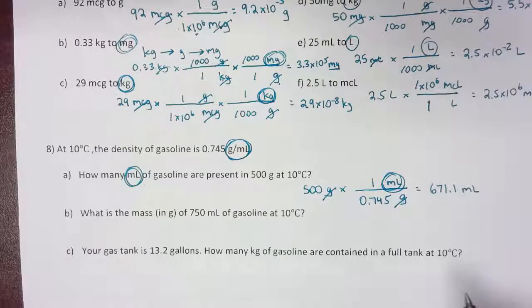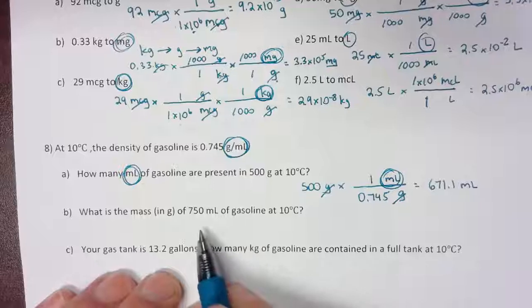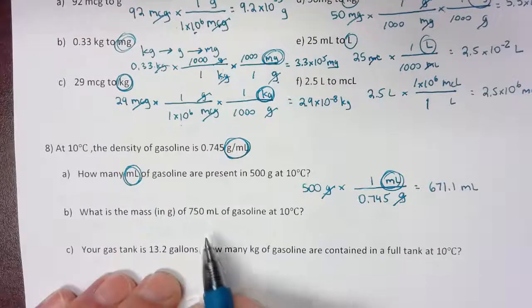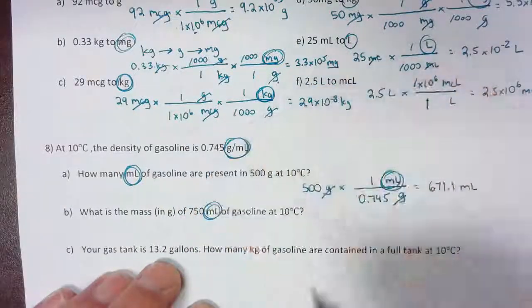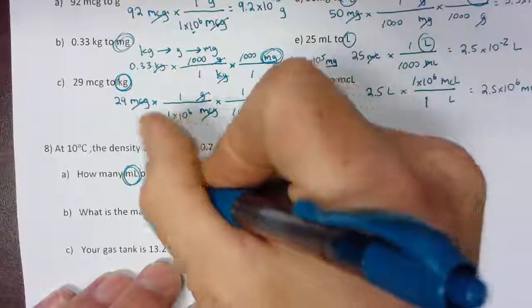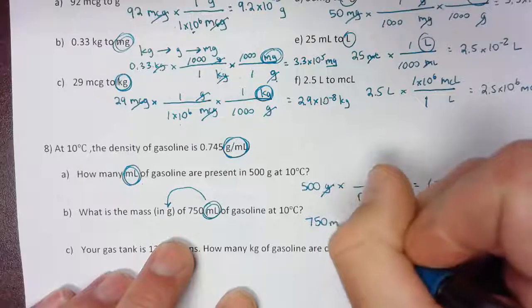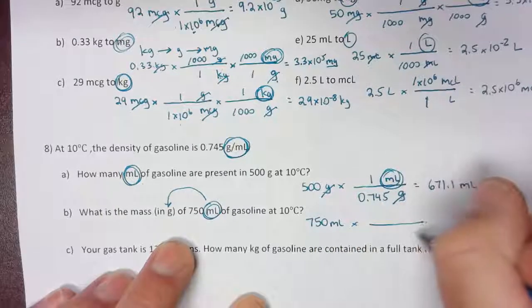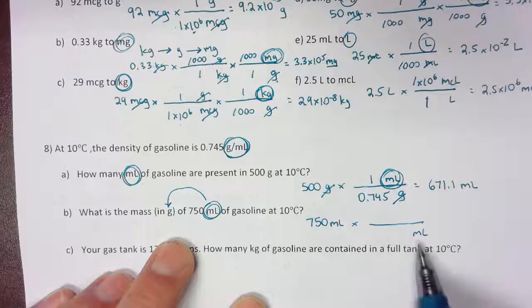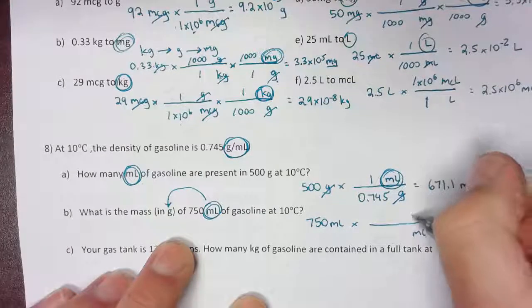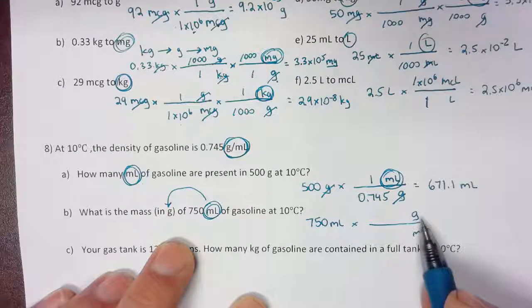Second, part B, what is the mass in grams of 750 milliliters of gasoline? In this case, I want to go from milliliters to grams. So I start with my 750 milliliters, put that on the bottom because I know I need to cancel it out. And then my G is on top now.